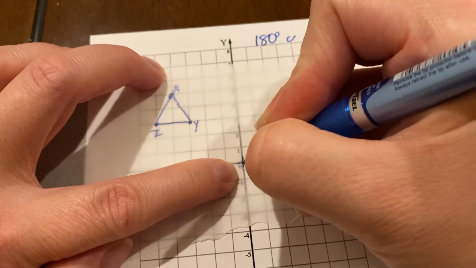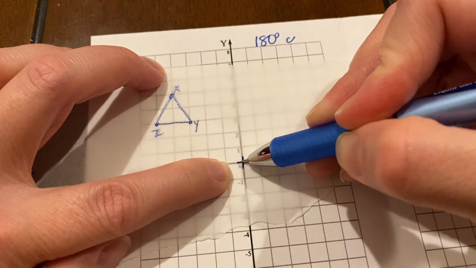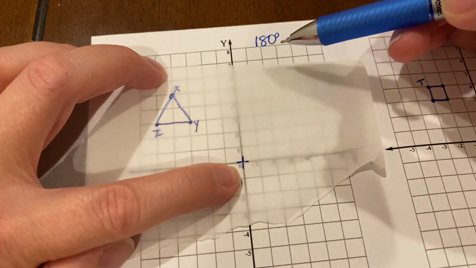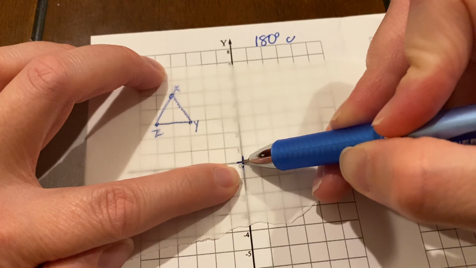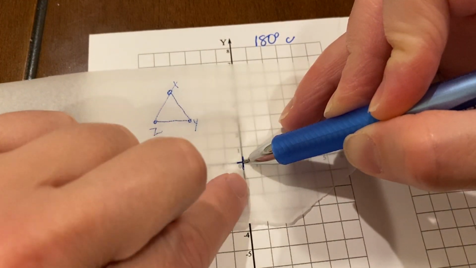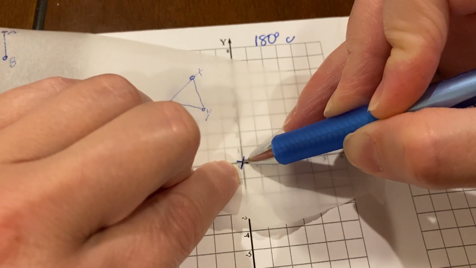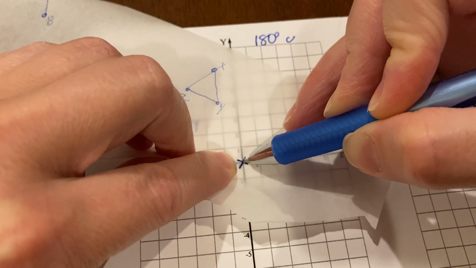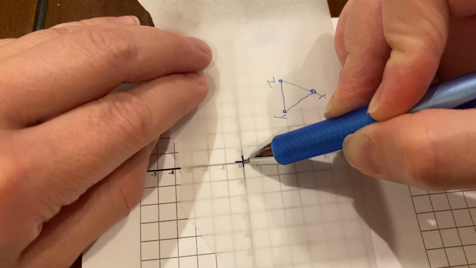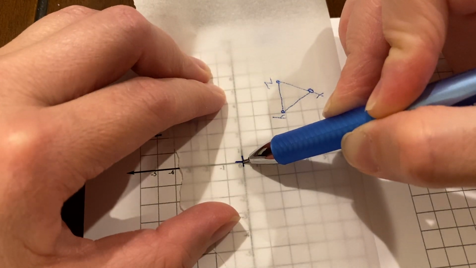So I'm going to trace a little bit of the origin so I can know when I've done 90 degrees. So this is 180 degrees clockwise. So I'm going to put my pin on the origin. And you can see as soon as I start rotating clockwise, the pin marks are not lined up with the coordinate plane, my axes. As soon as they line up again, right there, that was a 90 degree rotation.